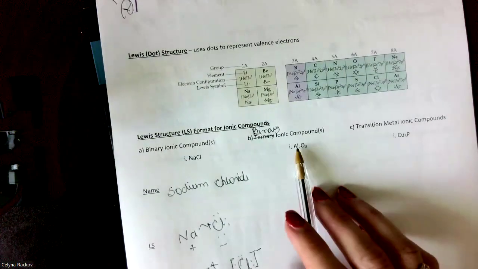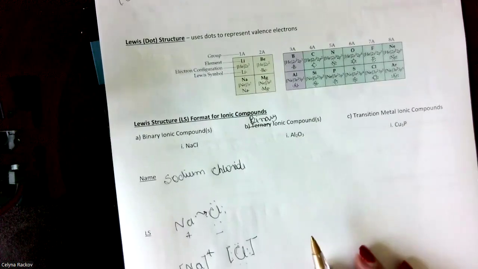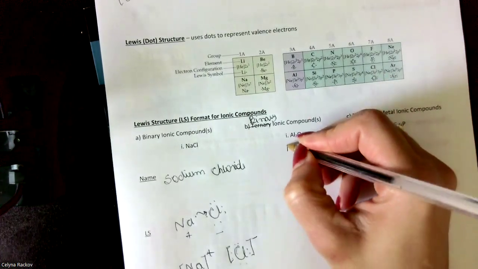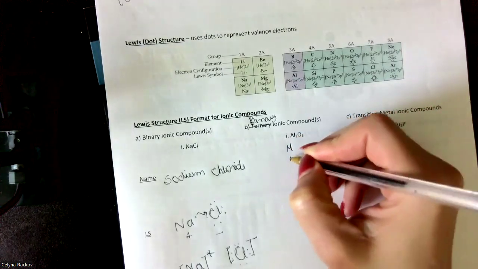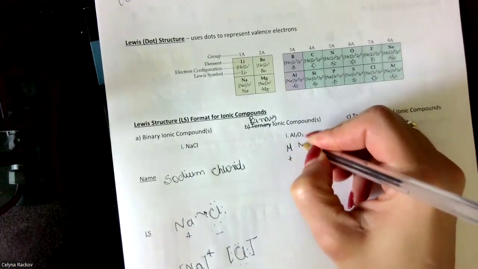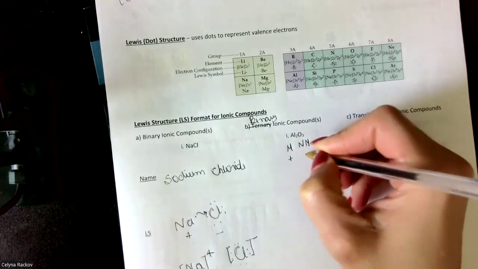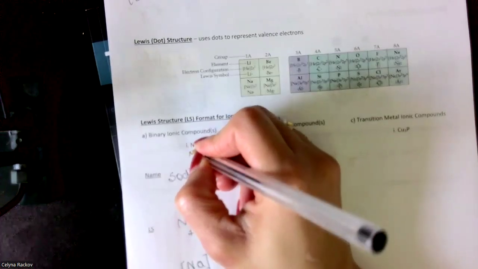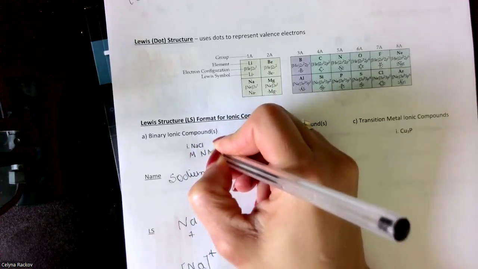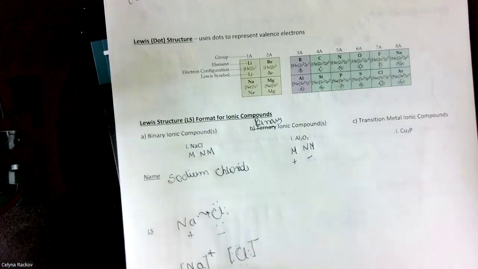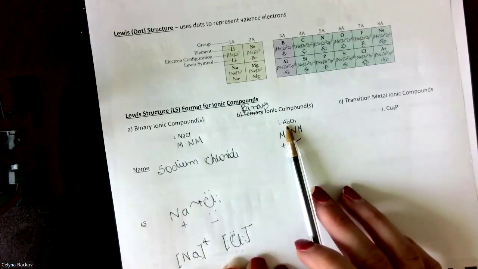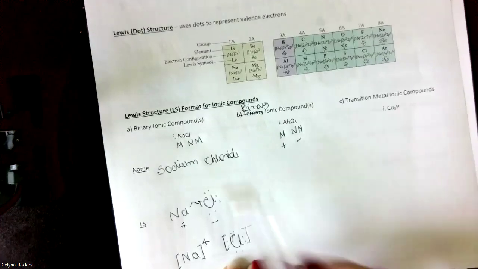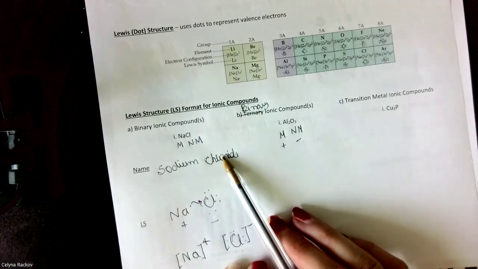And you have aluminum and oxygen here. So aluminum is the metal, so it will be losing electrons, and oxygen is the non-metal, so it will be gaining electrons. Sodium chloride, we already saw that sodium is the metal and chlorine is the non-metal. Okay, so now you have two aluminums and three oxygens. How are we going to do this? First, let's answer the name.